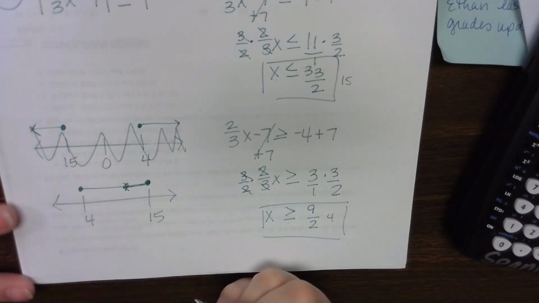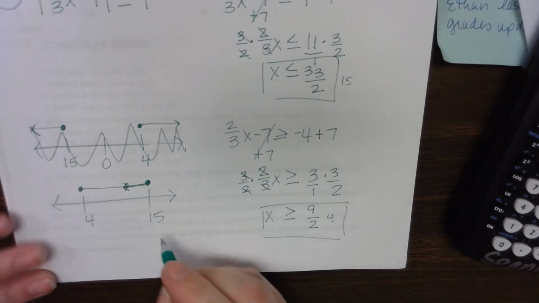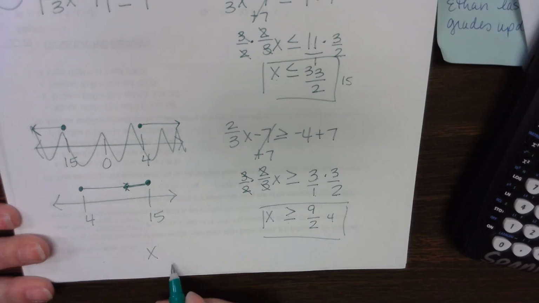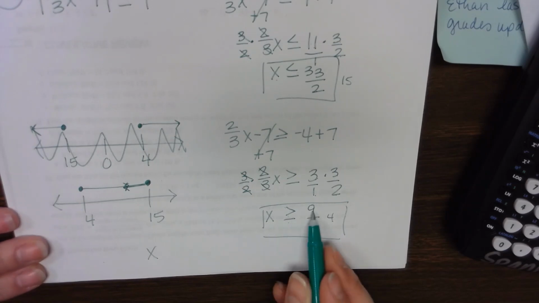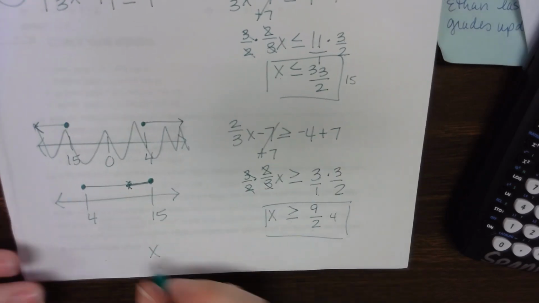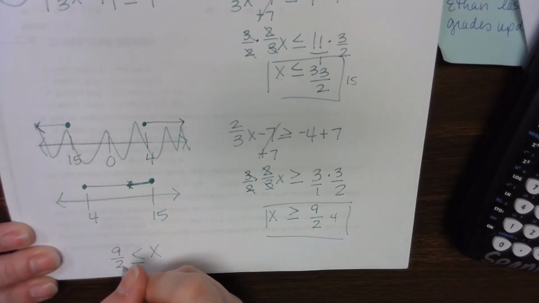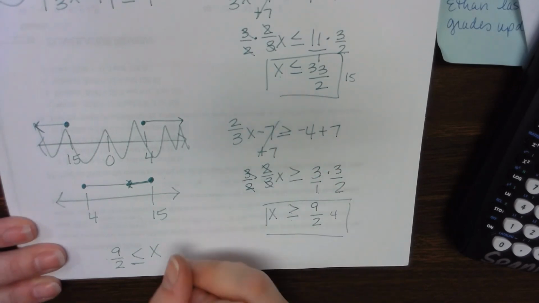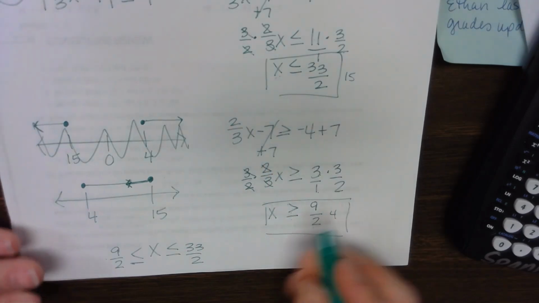When this happens, your answer will have your x in the middle and your smallest number on the left and the larger number on the right. So we'll have x is greater than or equal to 9 halves. Make sure, again, that your sign is open to the x, so it needs to be open over here. We're going to flip it. I'm going to put 9 halves on this side. And for this problem, it's less than or equal to 33 halves. So we'll just copy it straight from here. And this is your final answer, showing that it is a conjunction and connected.